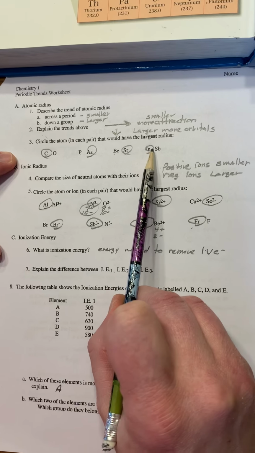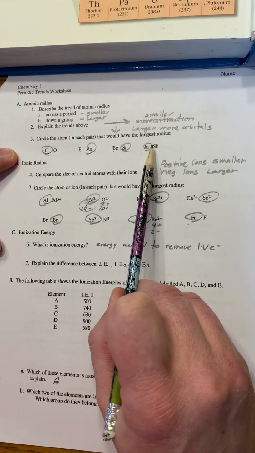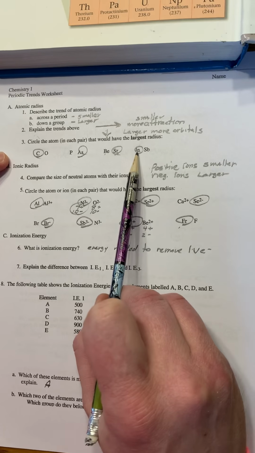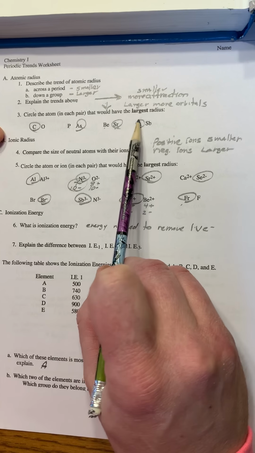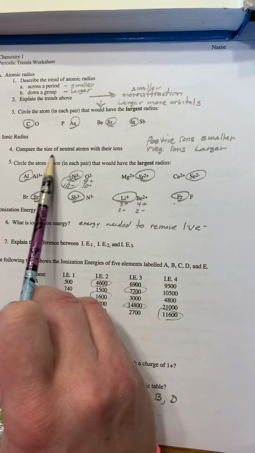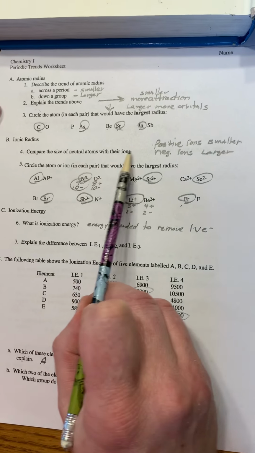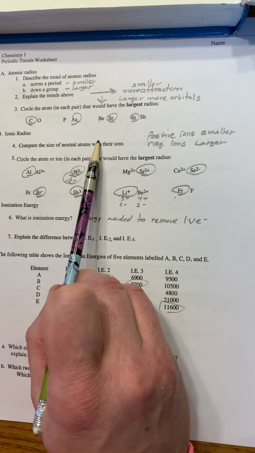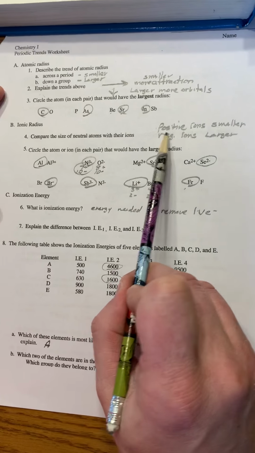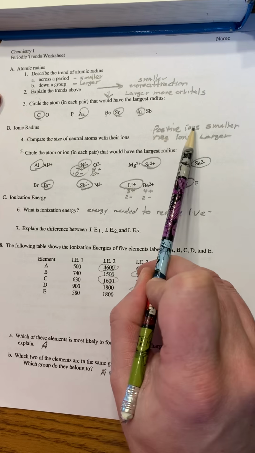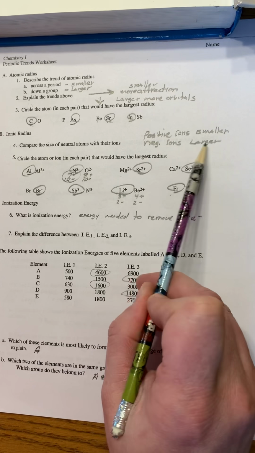And In versus Sb, where are you at? In versus Sb. Okay, I see it. In is less than Sb valence-wise. This wants to know like K versus K plus or Cl versus Cl negative. So I just wrote in general: positive ions are smaller, negative ions are larger.